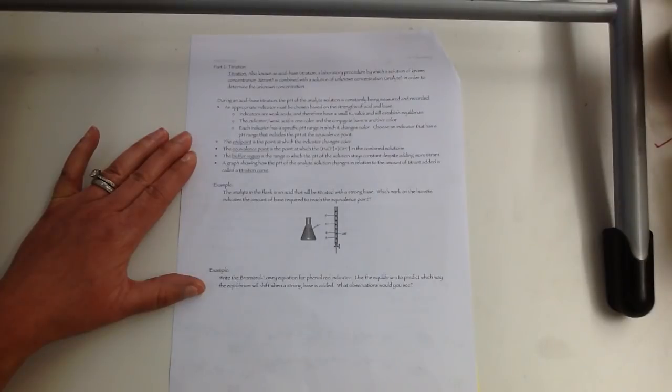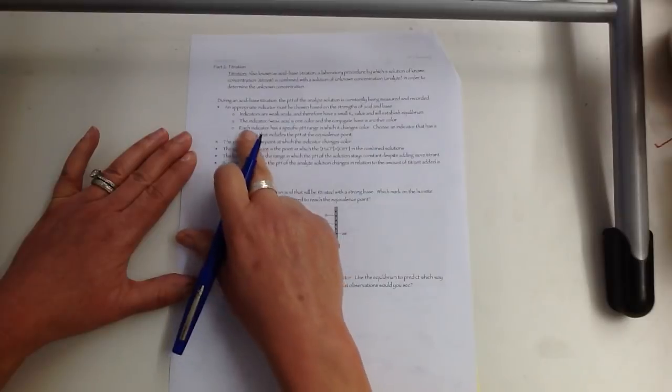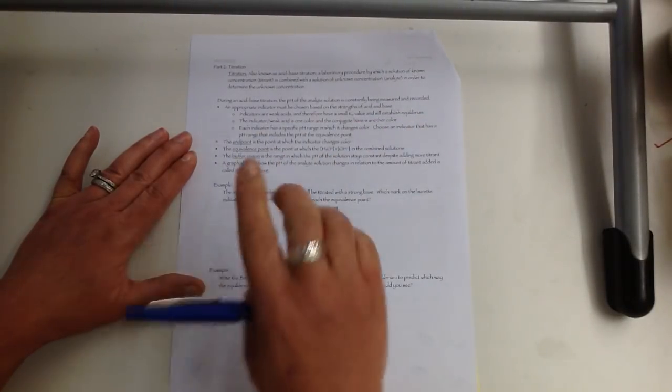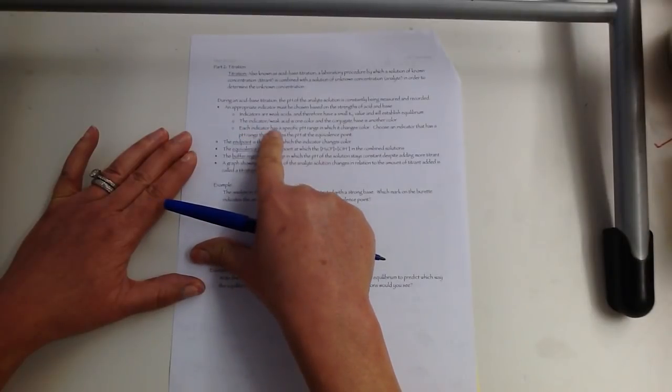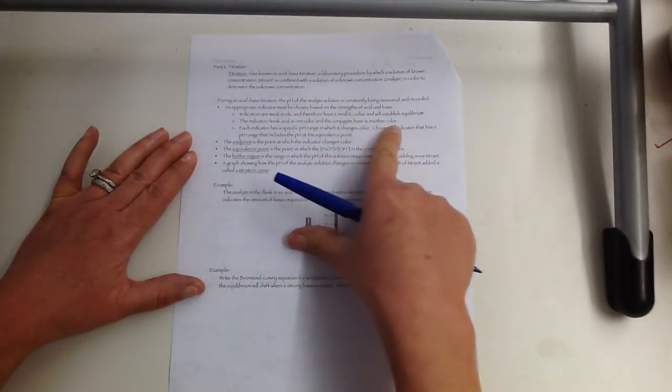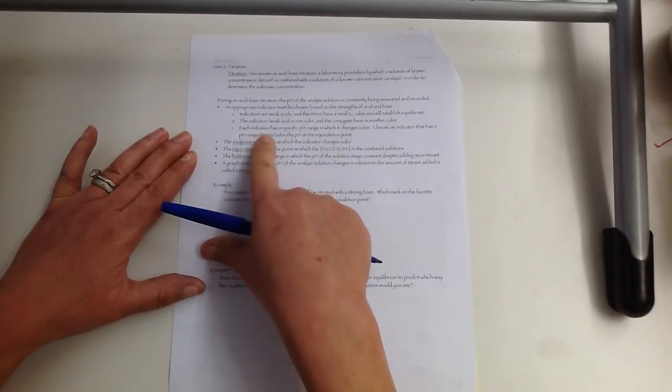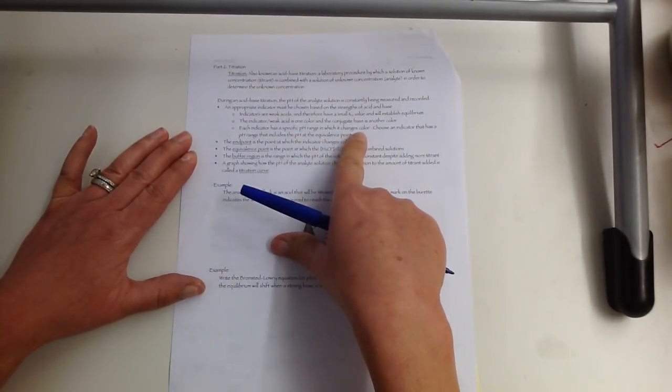And that was specifically at Lab Station A. You were doing that, if you remember. Indicators, therefore, will have a small Ka value to establish equilibrium. The indicator or weak acid is one color, and the conjugate base of that indicator is another color. And then each indicator has a specific pH range so that it changes color.